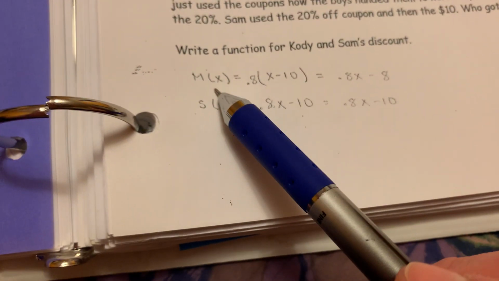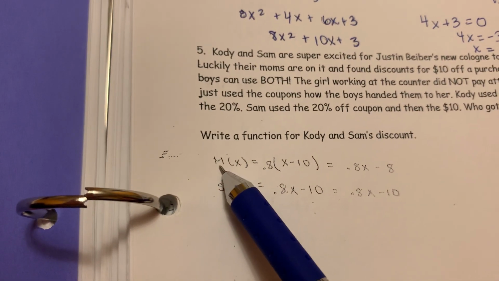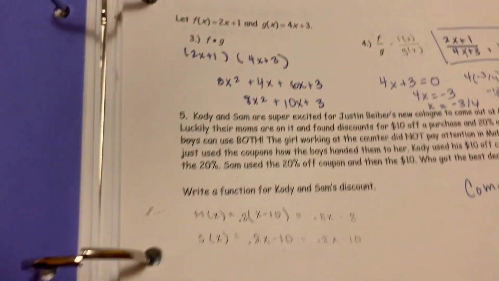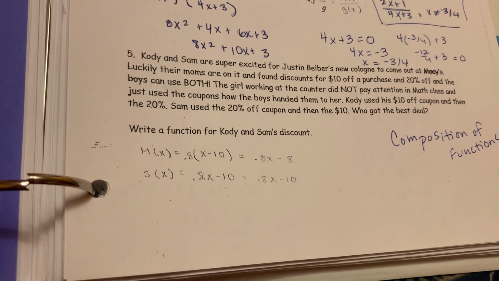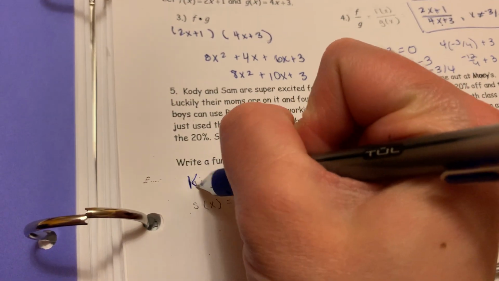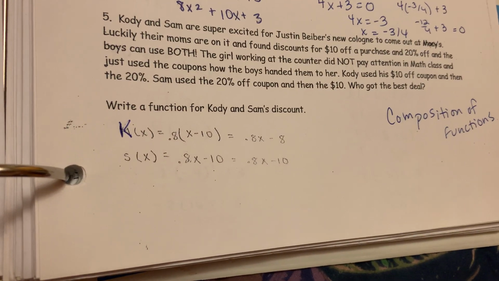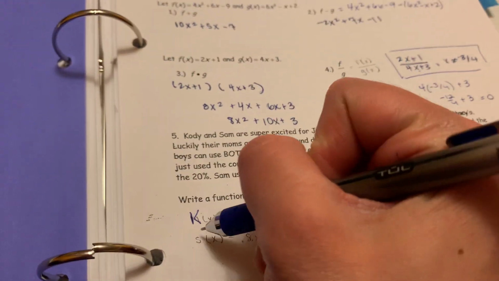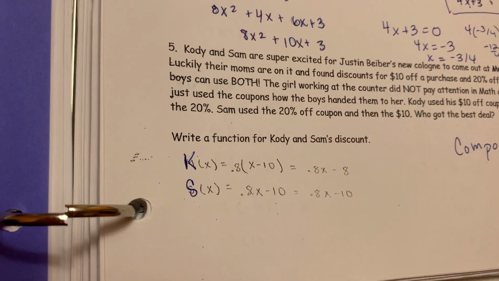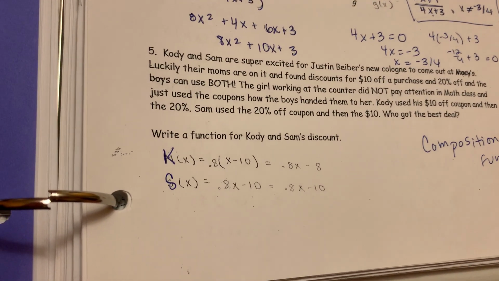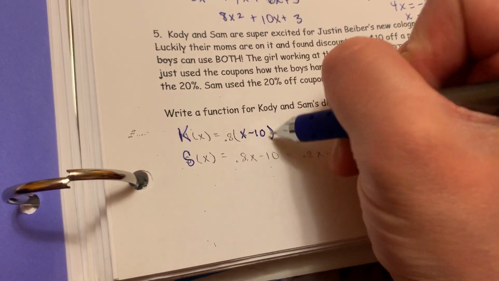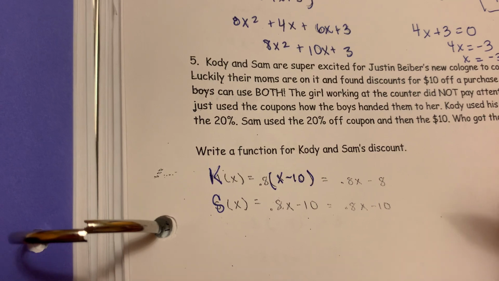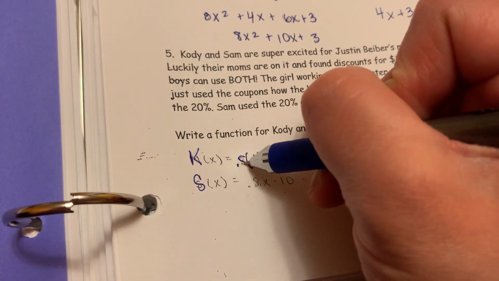Okay. So for one, I don't know why we used M and S. I think in the class we used two different names. We used M or S, like a Matt or Steve. So the one boy, we'll just call it Cody because that's our example. He took $10 off and then used 20% off. And then Sam took 20% off and then 10. So the first thing Cody did was take $10 off, and then of that took 20% off. Well, when you take 20% off, you're essentially spending 80%.